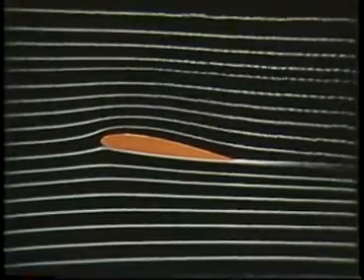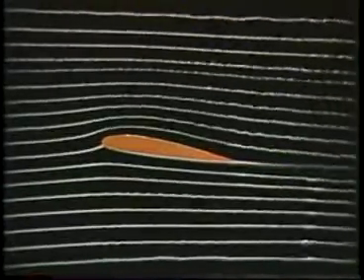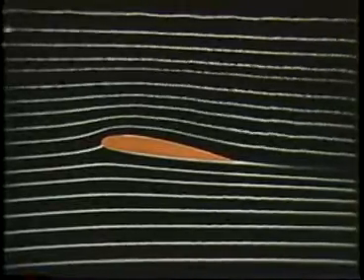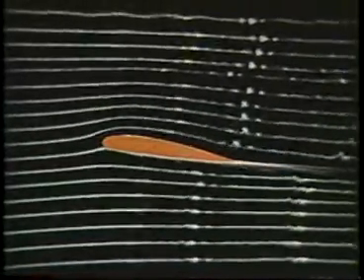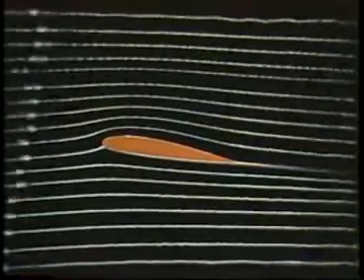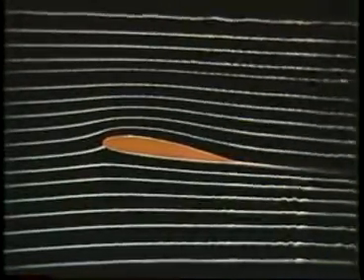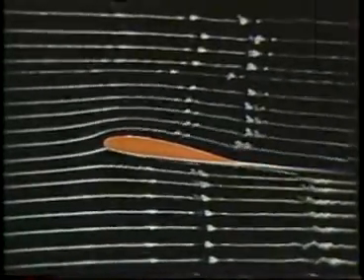Here is the airflow again, this time in slow motion and with an irregular smoke flow. Notice how the smoke accelerates as it moves over the upper surface of the wing, while the smoke flow below the wing tends to slow down. This is just what happens in flight, and it is this phenomenon that causes the wing to lift. For when a fluid in motion increases its velocity, its static pressure, which acts at right angles to the direction of flow, decreases. And when the velocity is reduced, its static pressure increases, so that its total sum of energy always remains the same.